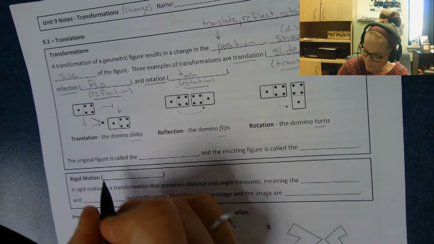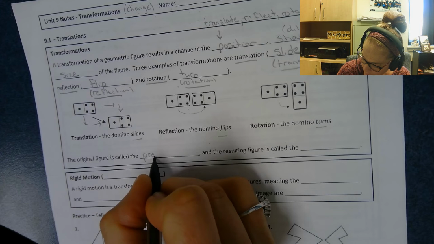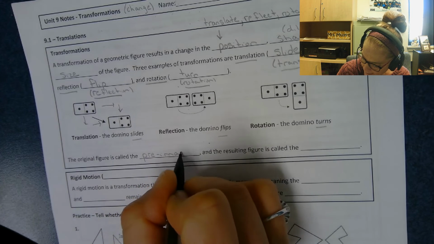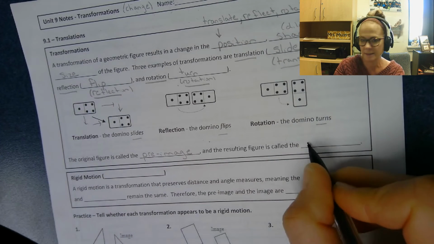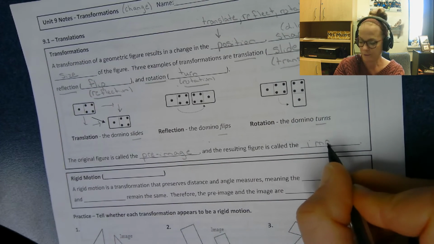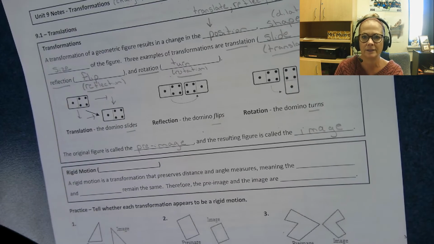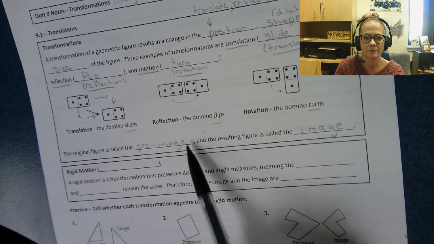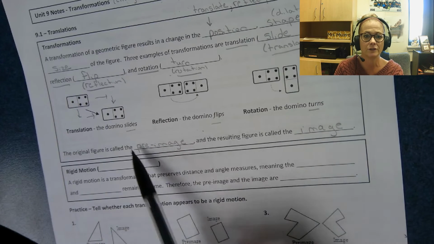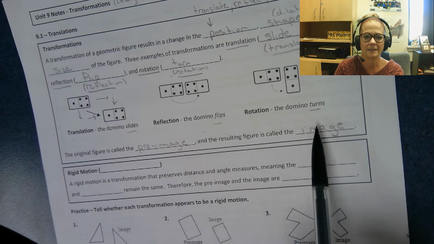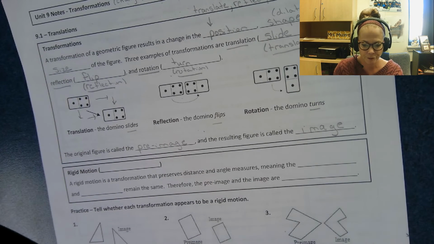So the original figure is called the pre-image. And the resulting image after the translation is called the image. So what you're given is actually the pre-image, and what you arrive at is called the image. That's kind of weird to think about. You're not going to start with the image. You're going to start with the pre-image, and then once it gets transformed, it becomes the image.